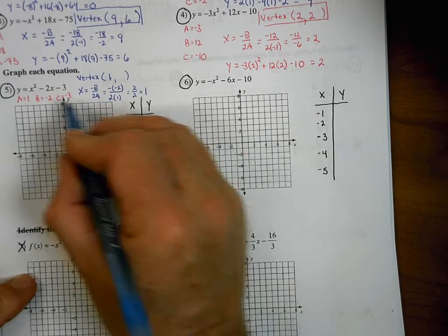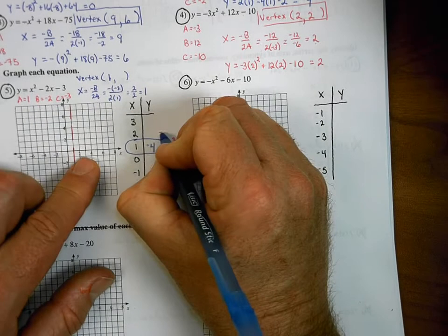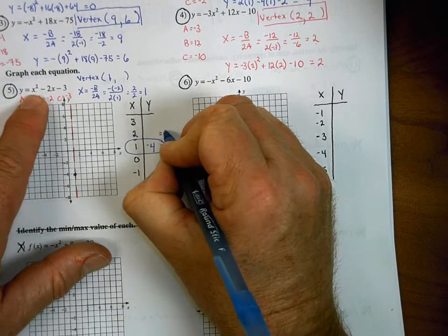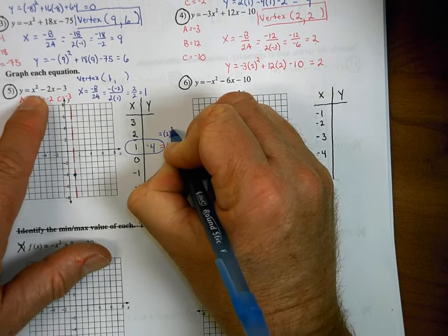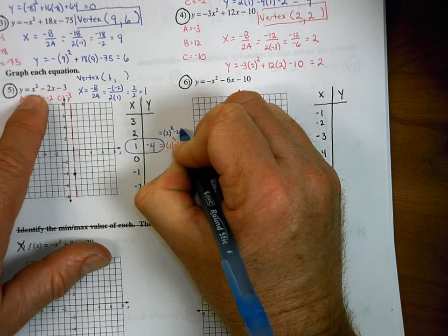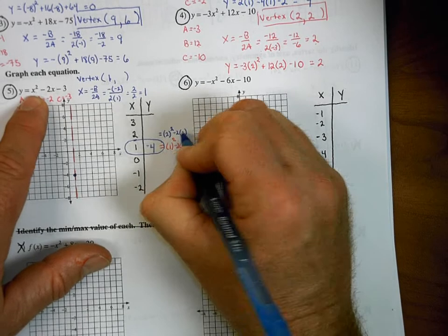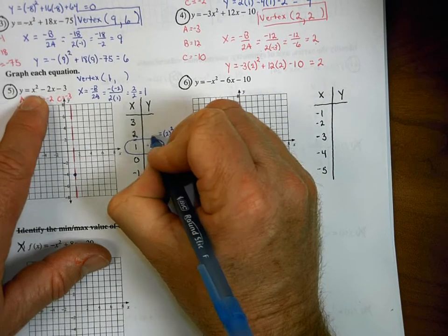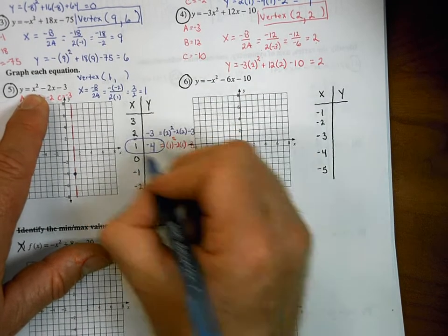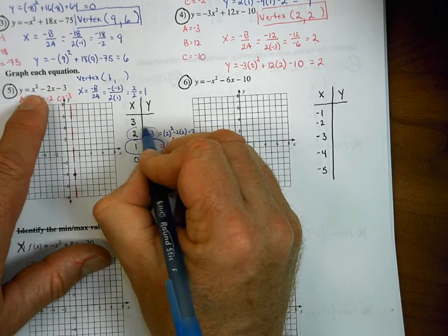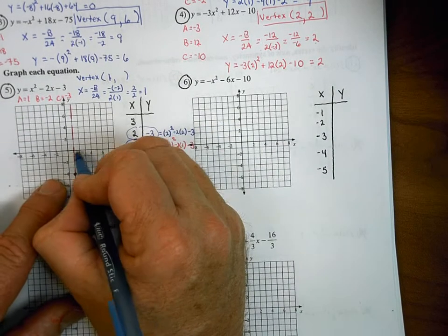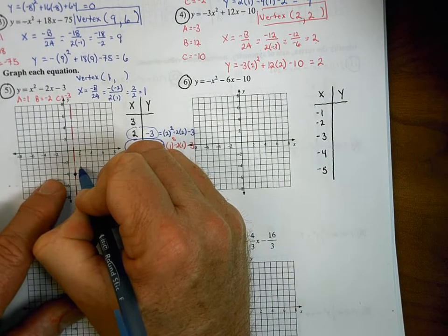plug 2 into this equation. So watch what happens when I plug 2 into this equation. I'm going to get 2 squared minus 2 times 2. So that's going to be 4 minus 4. So I'm at 0 now. Minus 3. So this is equal to negative 3. So I plot the point (2, -3). So I go over 2, I go down 3, and I put a point.